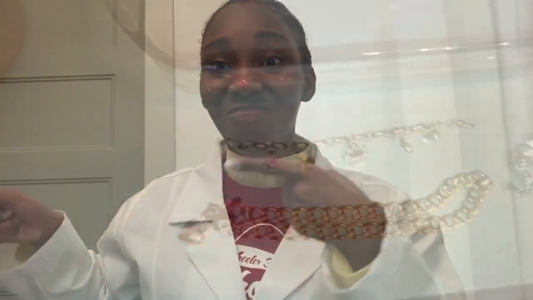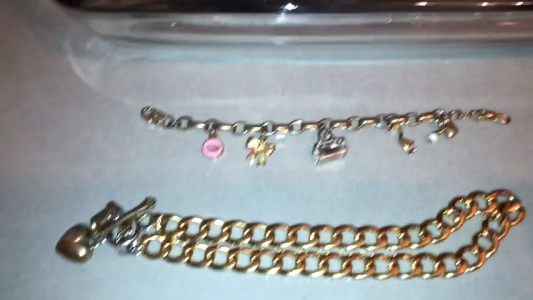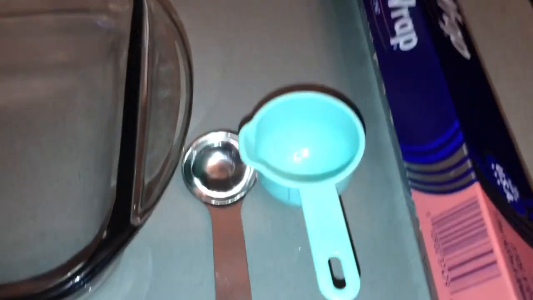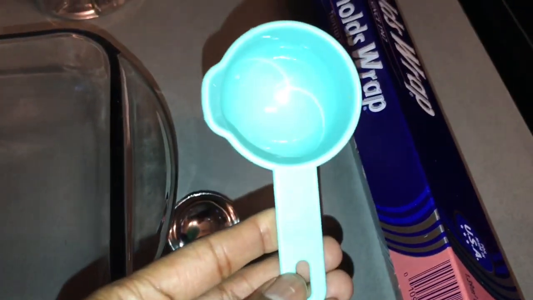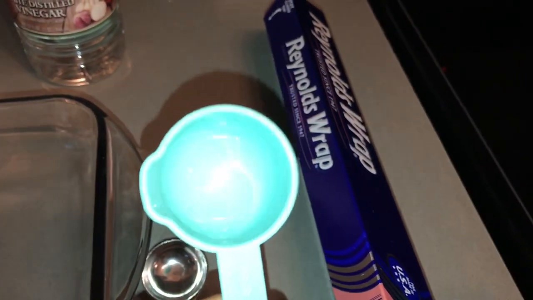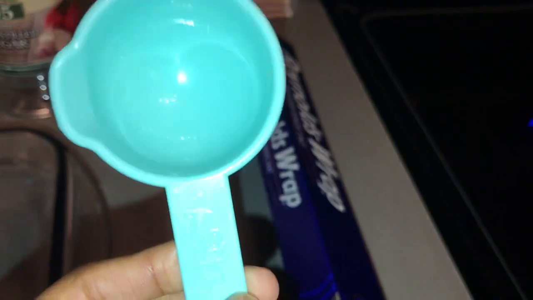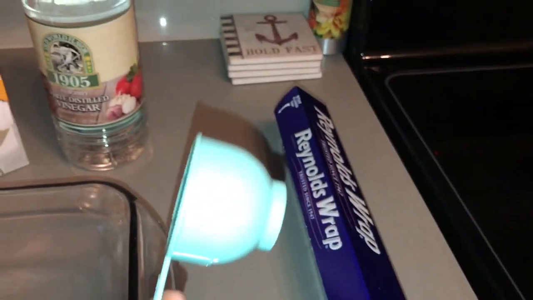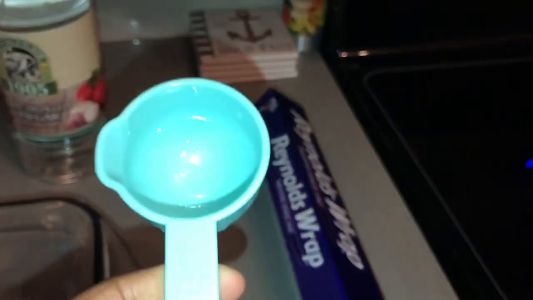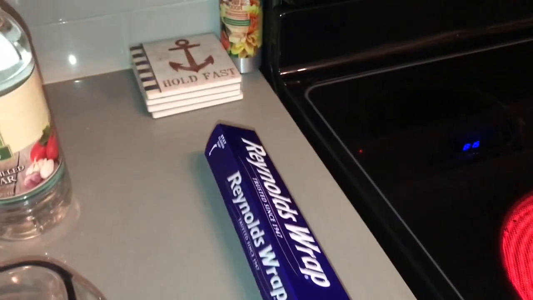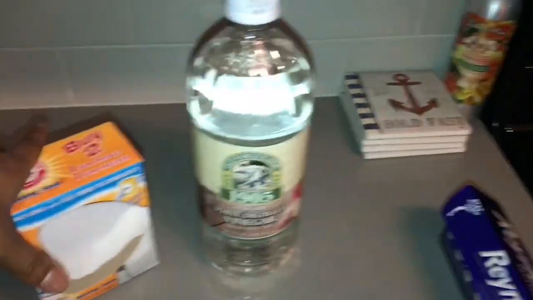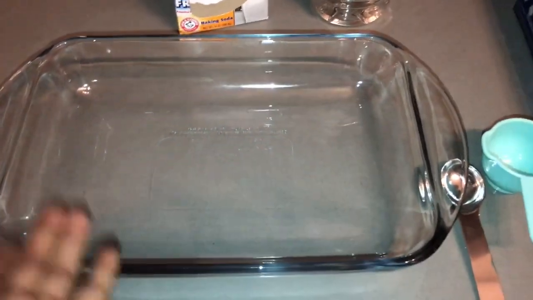Since we've been talking about gold and silver, now let's do an experiment. For this experiment, all you need is some rusted gold and some rusted silver, a tablespoon, and a measuring cup. You will measure the white vinegar with a 1/2 cup. Then you will need some aluminum foil, white vinegar, and baking soda. You could use a bowl, but I am using a pan.